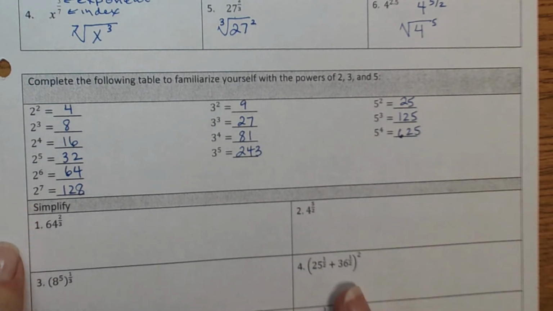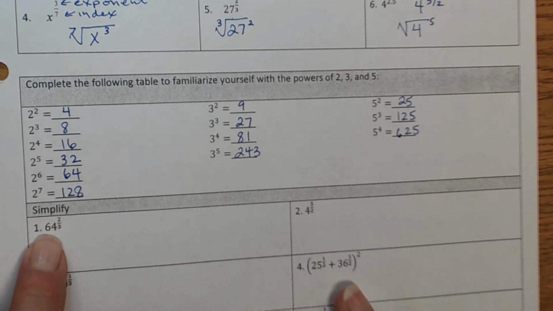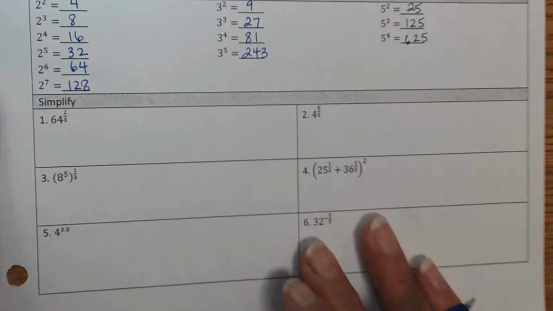All right, now what we're going to do is use these powers to simplify our bases, because if we simplify our bases into powers of these numbers, then we can use our laws of exponents to reduce these and simplify them more easily.